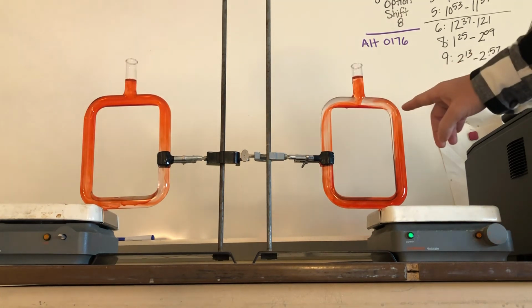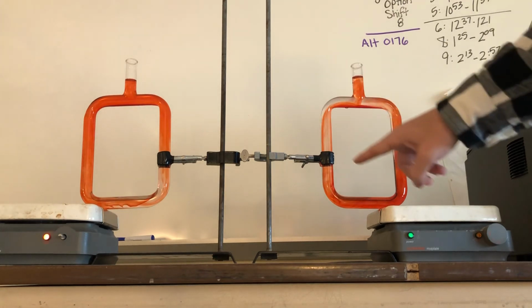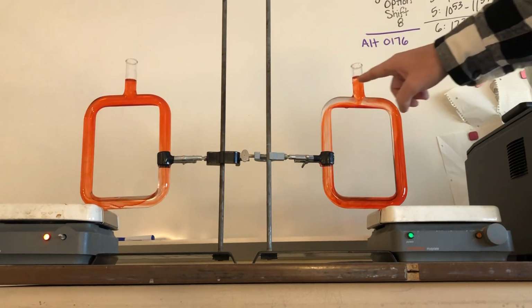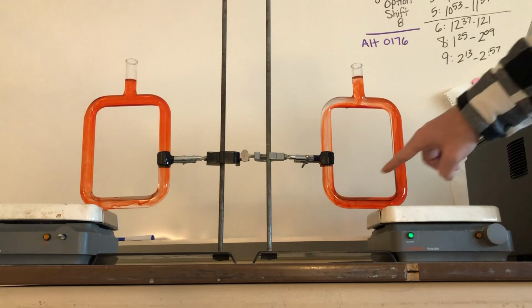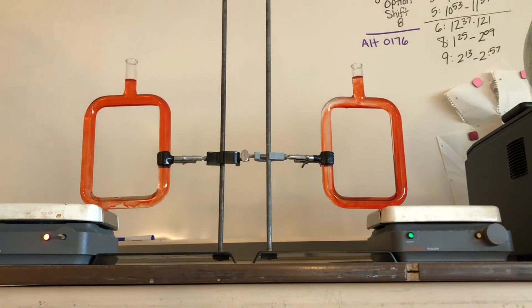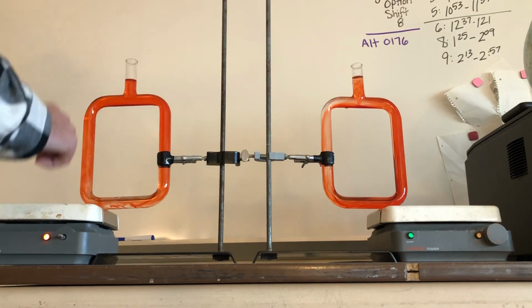We're just going to wait for this one to make its way all the way up. Good, we got our circulation. So the tube on the right side went in a counterclockwise direction, while the tube on the left side went in a clockwise direction.